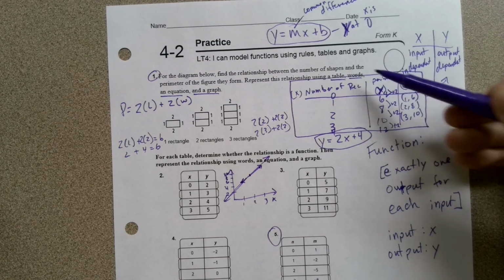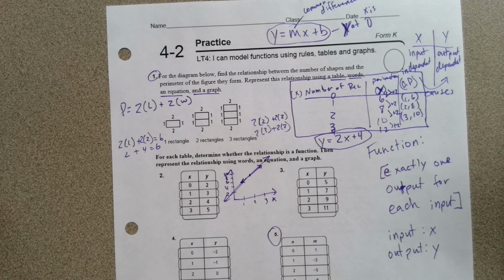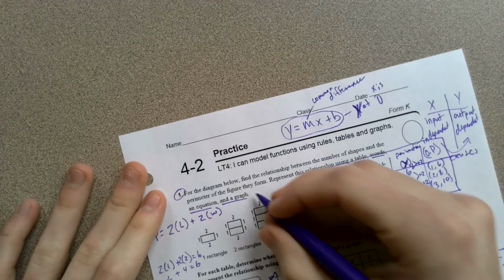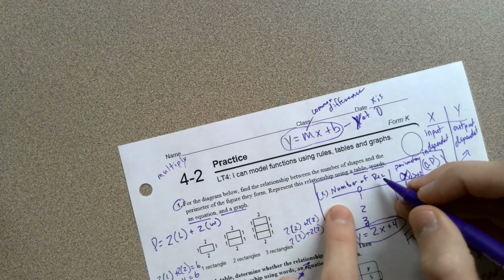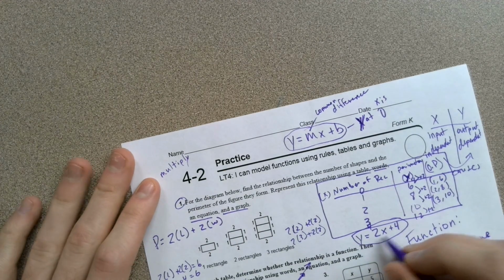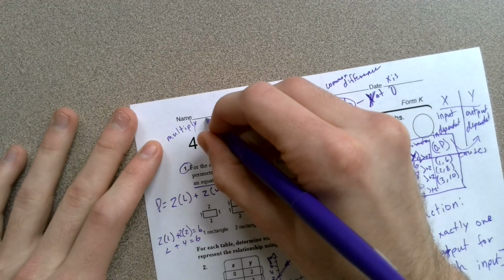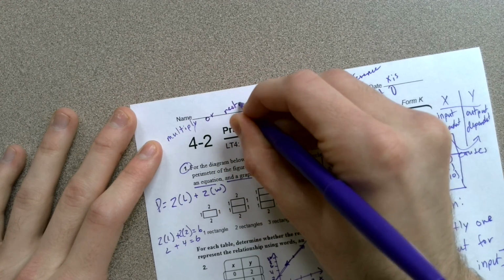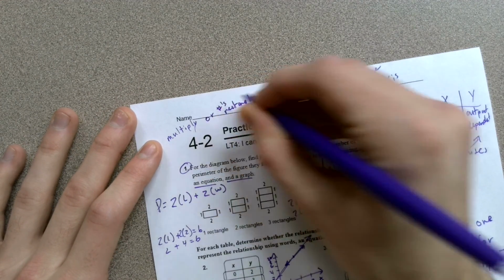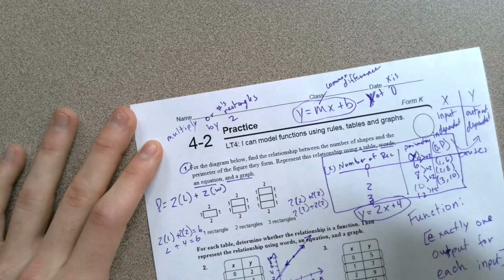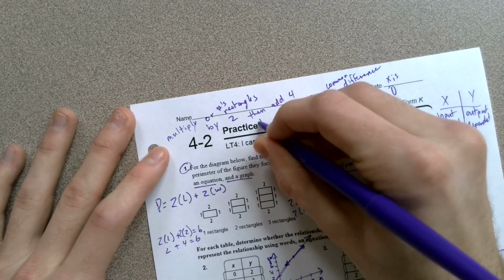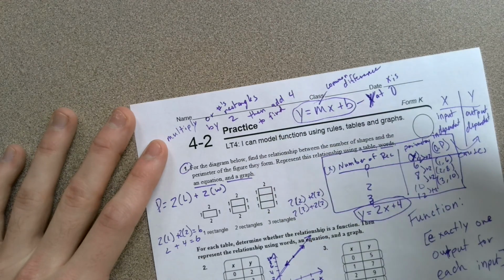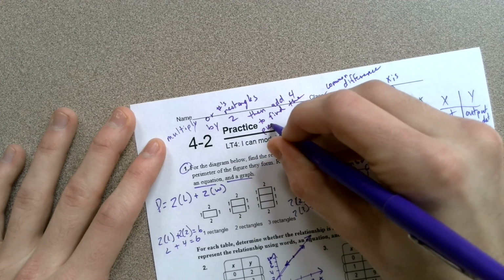Awesome. So now we got our table, we got our equation, we got our graph, and finally in words, I could say something like: multiply our number of rectangles by 2, because we know we have 2x. Our number of rectangles is x. Multiply our number of rectangles by 2, then add 4 to find the perimeter. And that would be a great way to do all that.